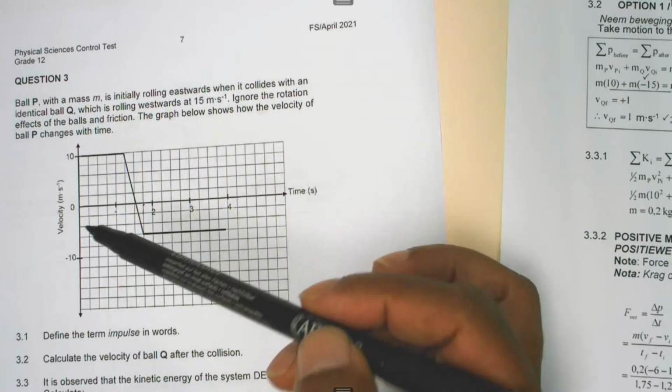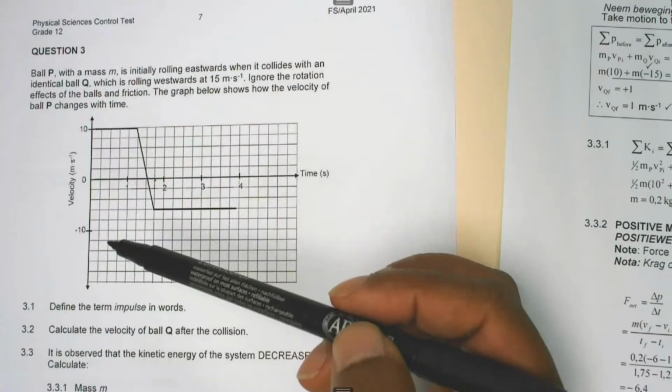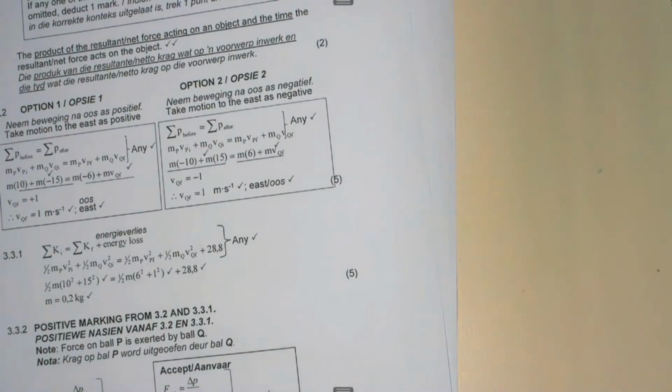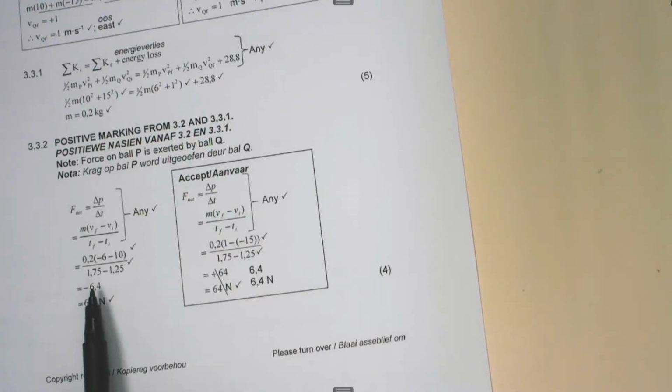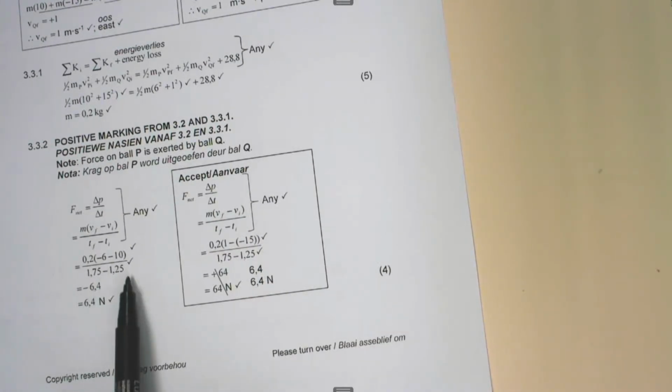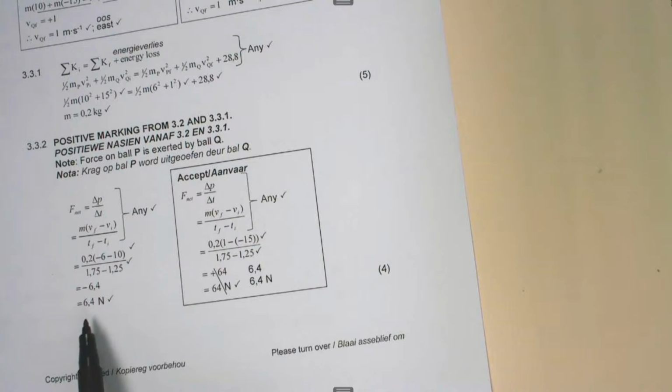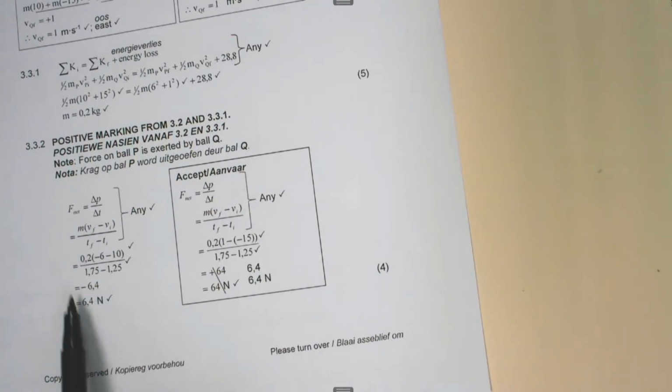That's why I said this question was actually based on the interpretation of the question. So the learners need to read that. So finally it was at 1.75 as the value, and then we minus 1.25. So 1 mark for that interpretation, and then from there we get a negative value. So that negative value, what does it mean? Then they have to interpret it, but unfortunately we didn't ask for the force, we asked for the magnitude. So then it must be a positive value of 6.4 newtons, and then 1 mark for that.